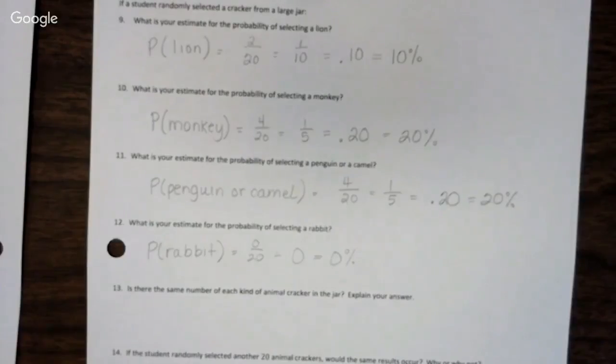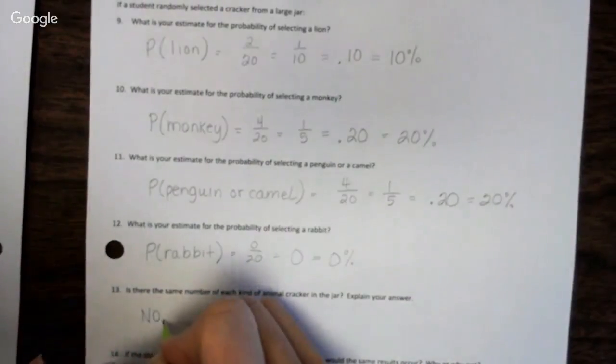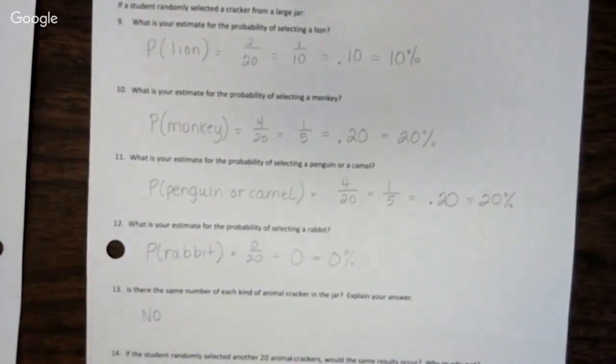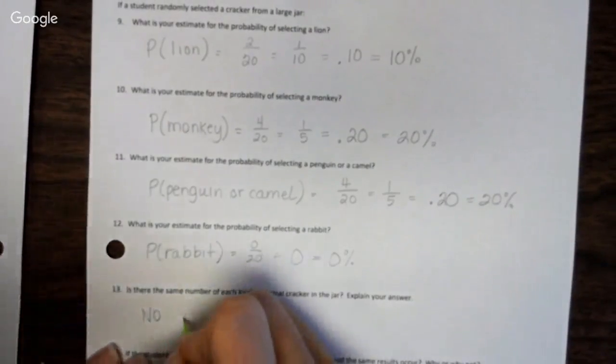Number 13, is there the same number of each kind of animal cracker in the jar? So is there the same number? From our chart, we can say no. There's different amounts of each animal.